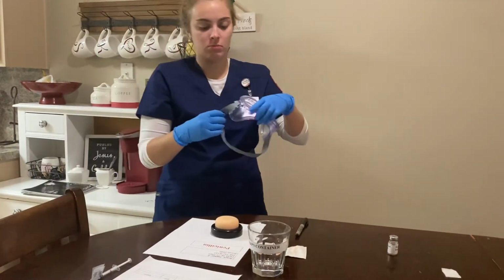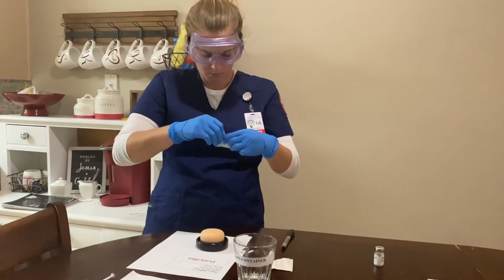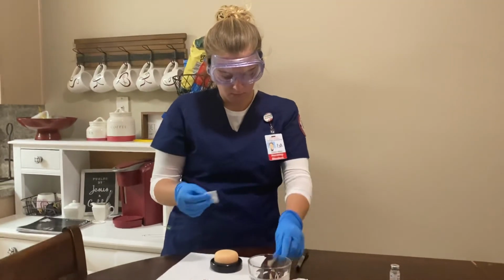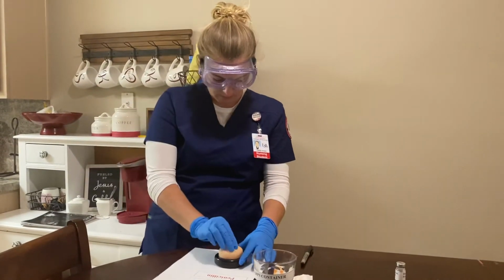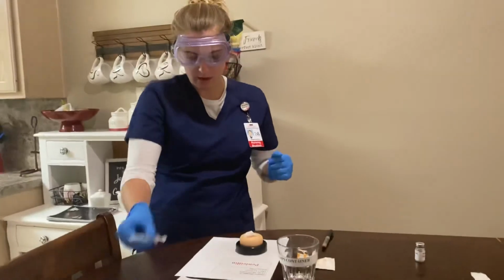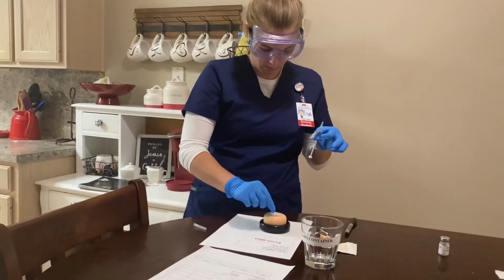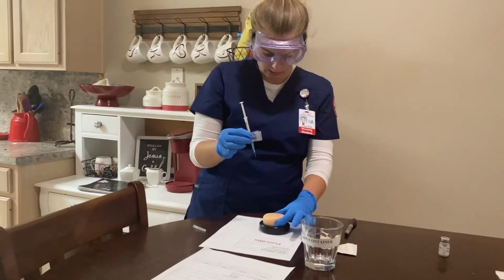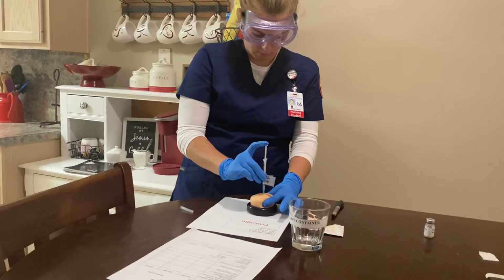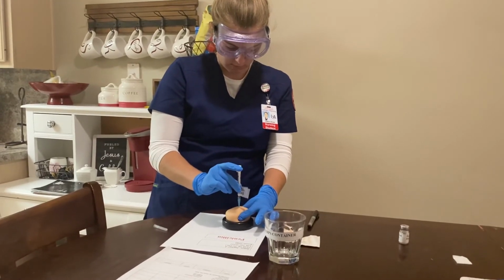And then my goggles. And then I would get the alcohol pad. And we will find the area first, so we're going to do it at the abdomen. Clean in a circular motion. And then I would get my syringe. And then we'll lift 2 inches at a 90-degree angle, and we'll do this slowly. And then we'll remove that.